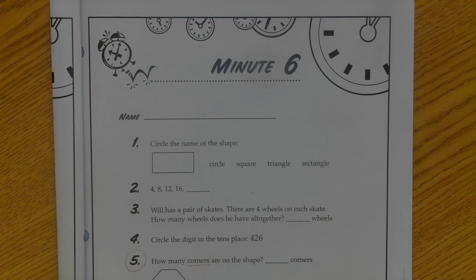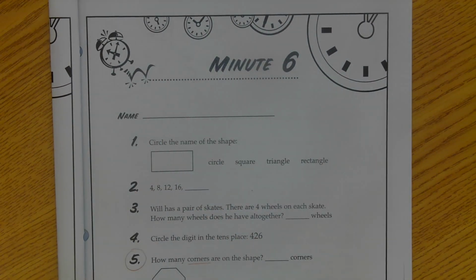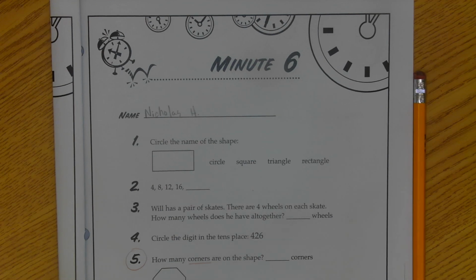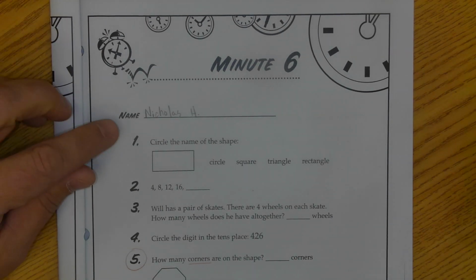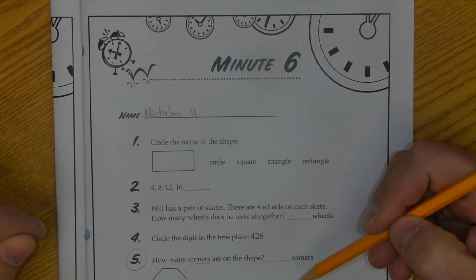We're going to go ahead and get started, and then I will pause it so you can check your first 5, and then we'll restart it so you can check your work, and then we'll go through 6, 7, 8, 9, and 10 also. So first of all, I'm going to put my name at the top of the page, and you don't need to see that, so I can pause it quick for that. Then I'm going to go through and read all of the questions, 1, 2, 3, 4, and 5 to you.